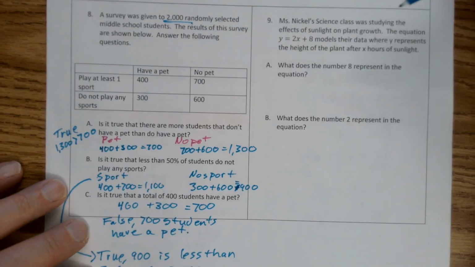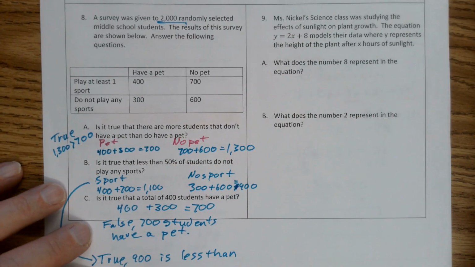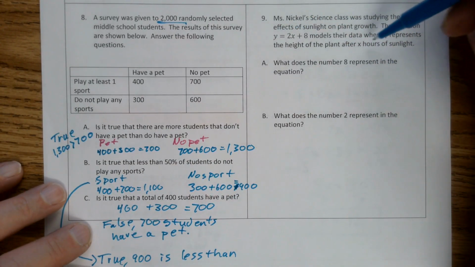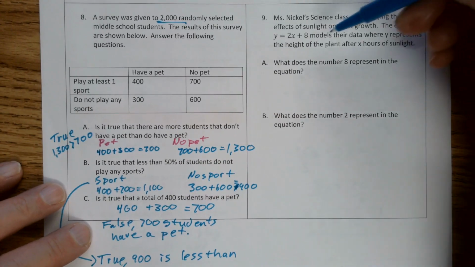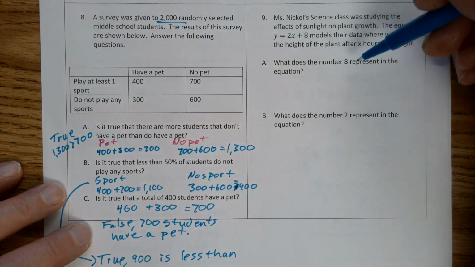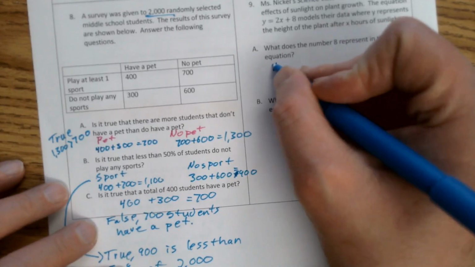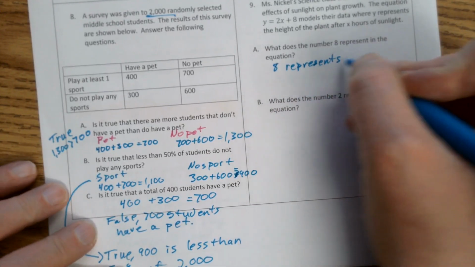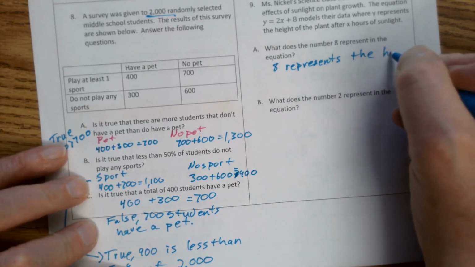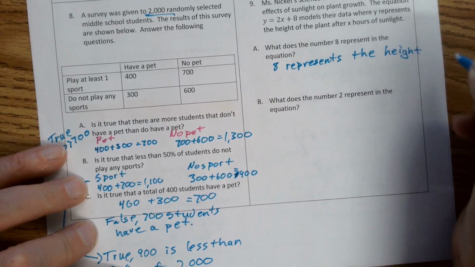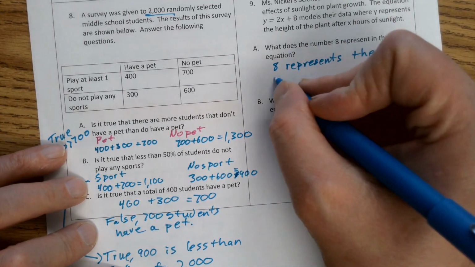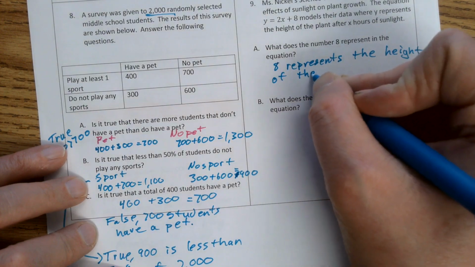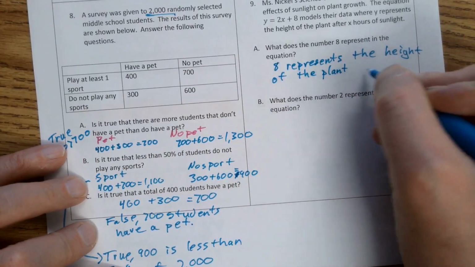All right. Miss Nichols' science class was studying the effects of sunlight on plant growth. The equation y equals 2x plus 8 models their data, where y is the height of the plant after x hours of sunlight. What does the number 8 represent? 8 represents the height of the plant at the beginning of the experiment. That's the initial value, that's the y-intercept. It represents the height of the plant at the beginning of the experiment.